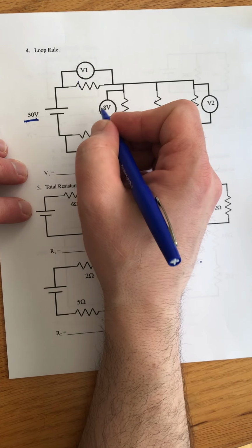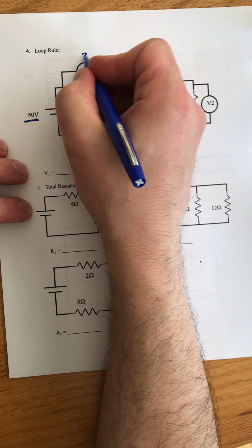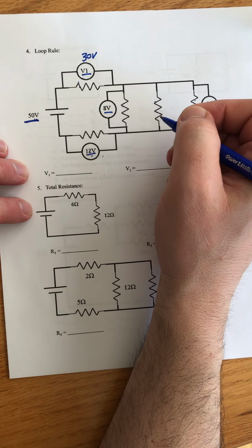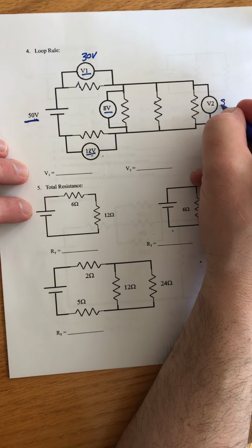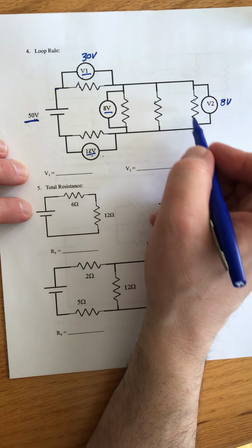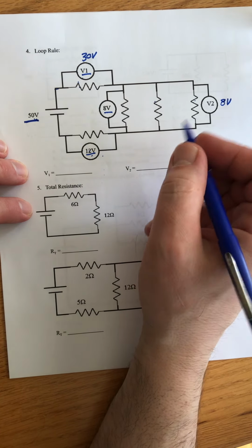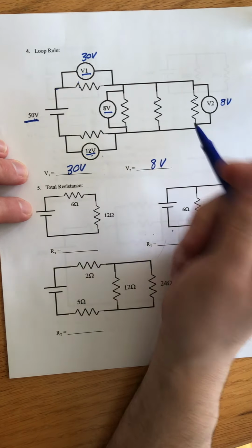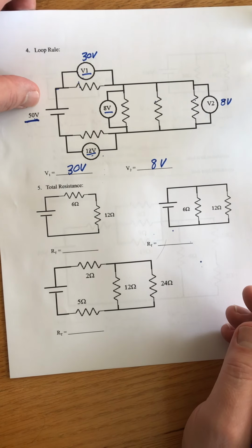This one, we know two out of three. We know this is 12, we know this is 8. So this must be 30, because 30 plus 8 plus 12 is 50. Okay? And if we went this way, this would also be 8, or this one's also 8. This is also 8 volts. Because if we go this path, like that, it has to drop 50 volts. Okay? So this one is 30 volts, and this is 8 volts. Things that are in parallel with each other have the same voltage. Okay? That's another thing that we learned.